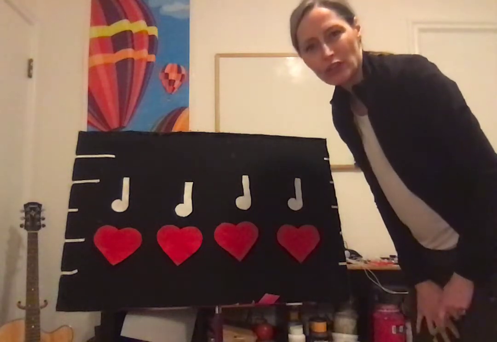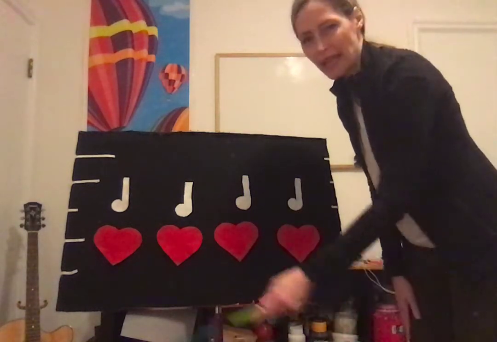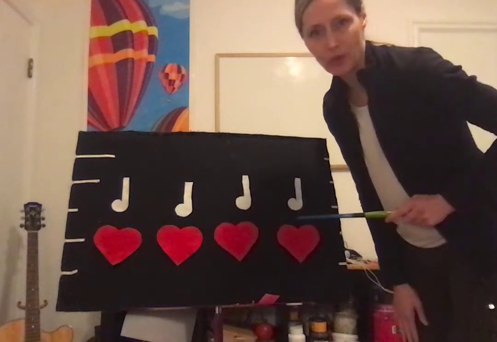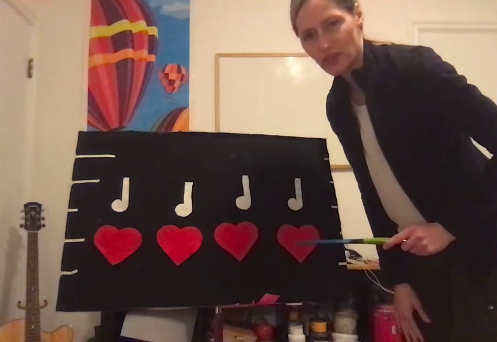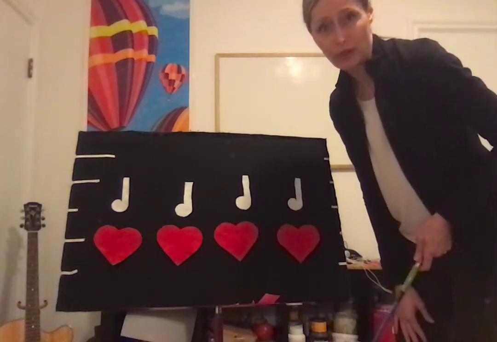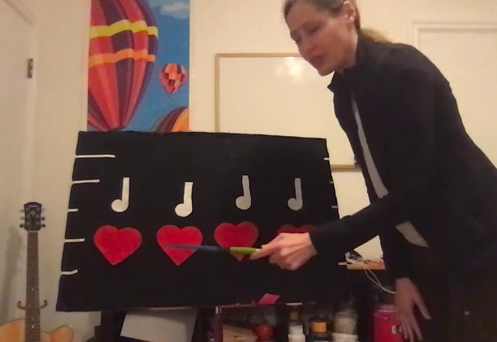Okay, so we are learning about beat and rhythm. I've created this chart just to help you clarify what the beat is and what the rhythm is. So on the bottom I have these heartbeats.